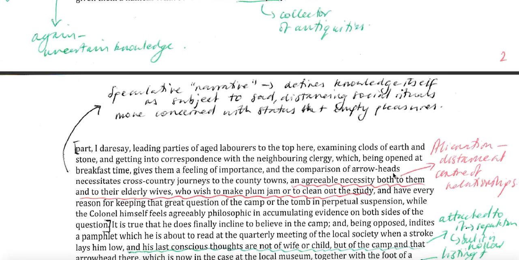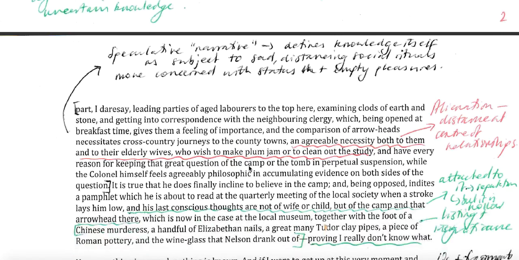And the comparison of arrowheads necessitates cross-country journeys to the county towns, an agreeable necessity both to them and to their elderly wives who wish to make plum jam or to clean out the study, and have every reason for keeping that great question of the camp or the tomb in perpetual suspension, while the colonel himself feels agreeably philosophic in accumulating evidence on both sides of the question." So this, again, this speculative narrative, I think, mirrors the allusive one to Shakespeare earlier on in the text.